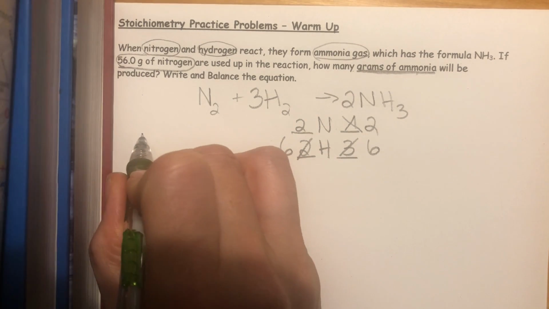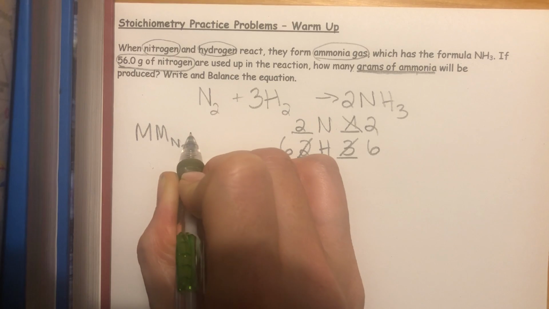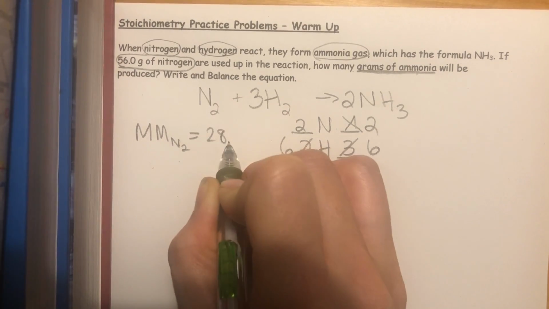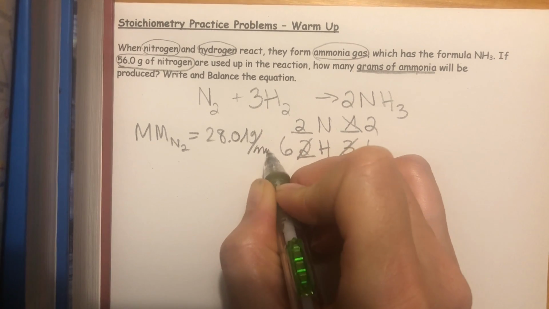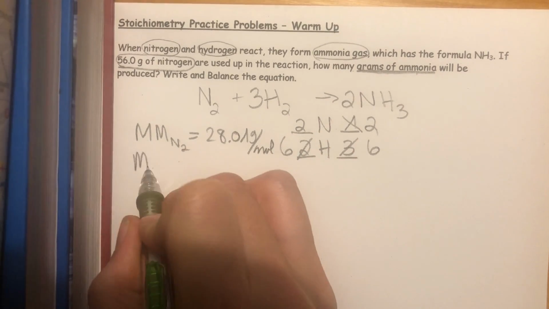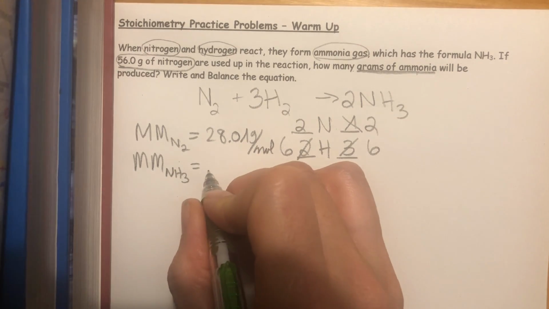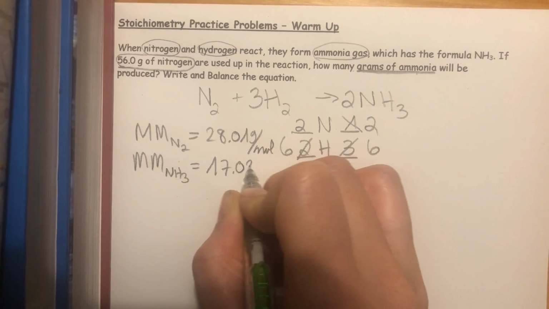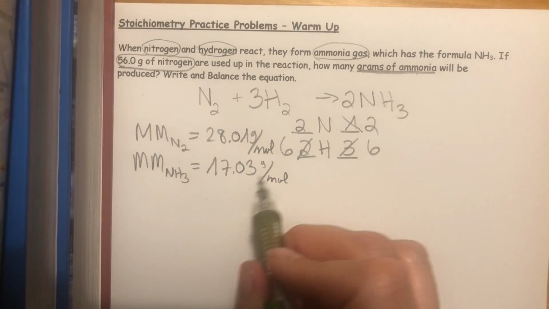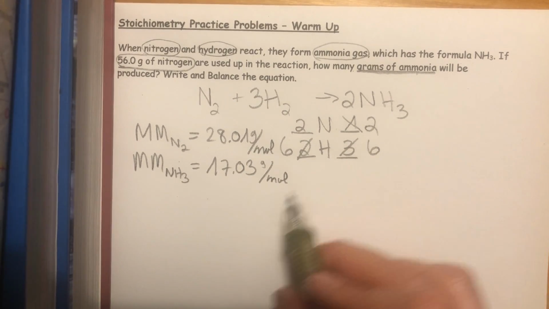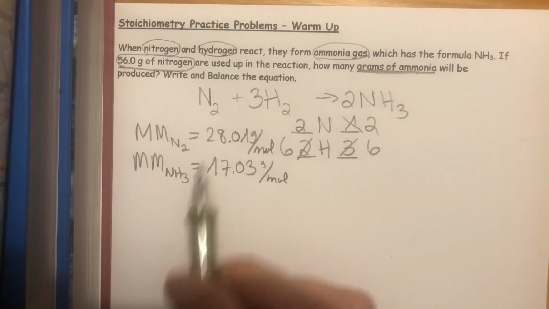So I'm not going to put that in the calculator. I have that already calculated for us. So the molar mass of nitrogen is 28.01 grams per mole. And the molar mass of ammonia is 17.03 grams per mole. So if I have 17.03 grams of ammonia, I have 1 mole of it. So then I'm ready to set up my problem.